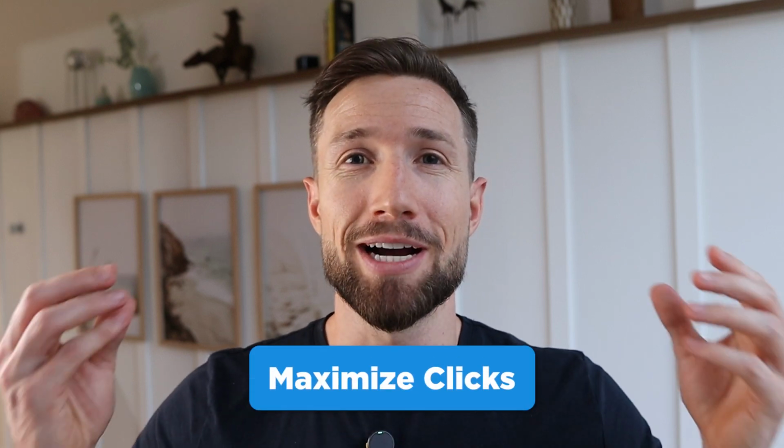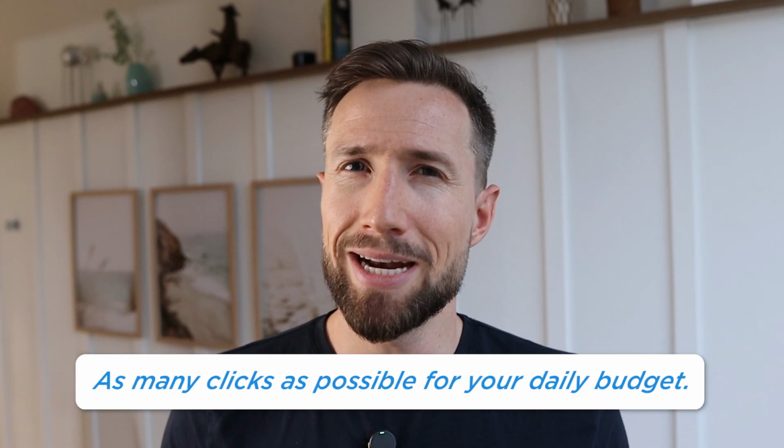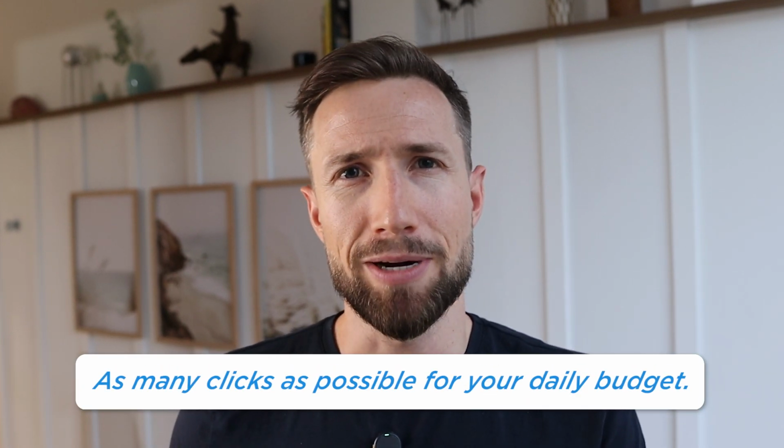The next bidding strategy we have is the infamous maximize clicks. This bidding strategy sets your bids to get as many clicks as possible within your daily budget. Let that sink in for a second. As many clicks as possible for your daily budget. You might have realized the problem with this strategy.